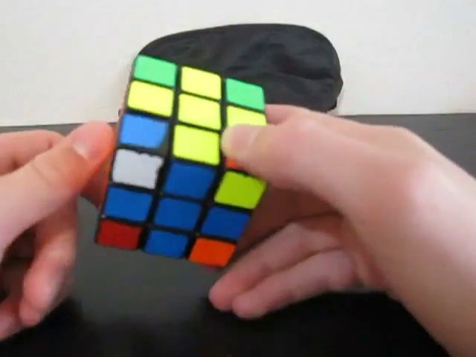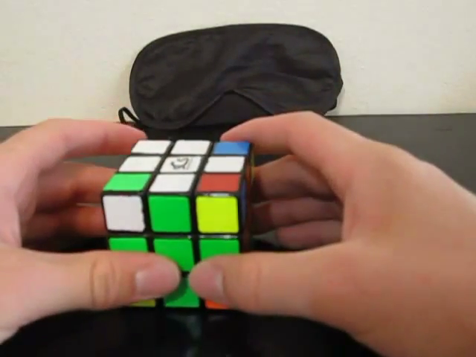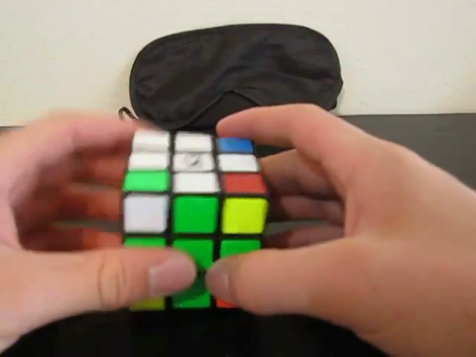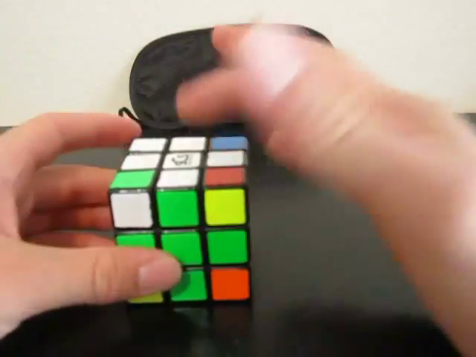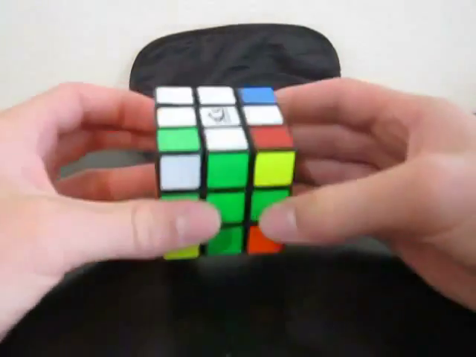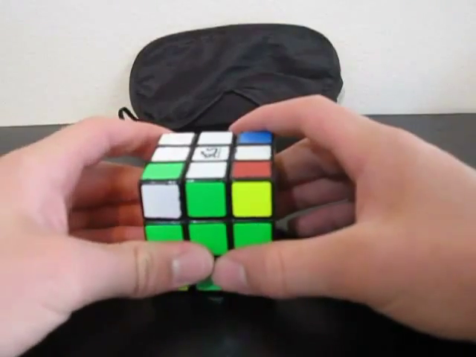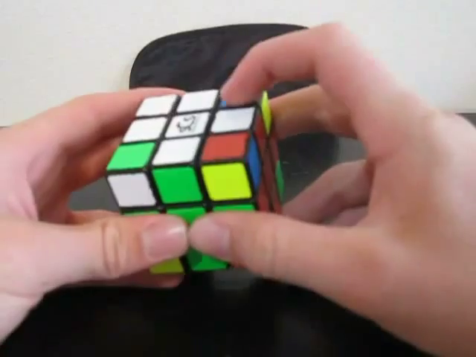And I look and I make sure that there's no rotated corners. If there were rotated corners at the end, I would just do the sexy move, flip it, or U-perm, whichever. So that's how I memorize my corners, and then so I remember D.